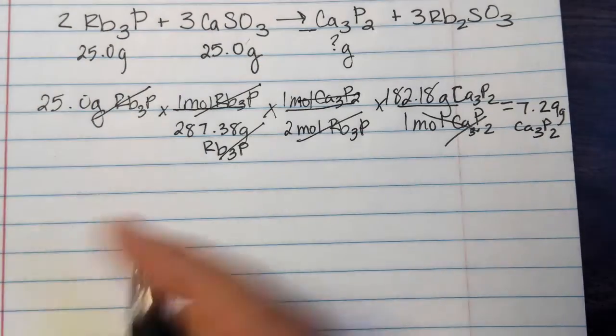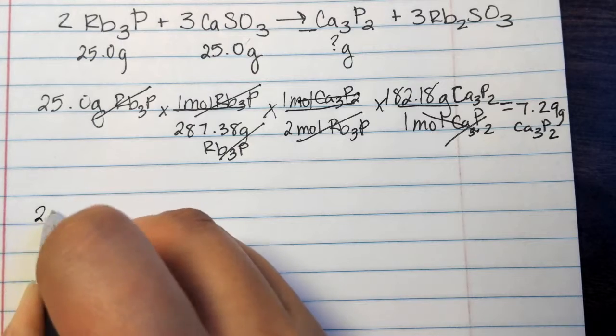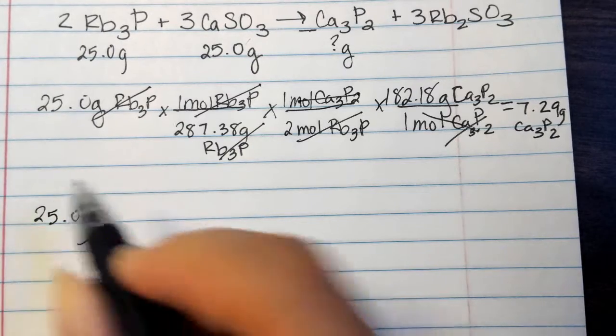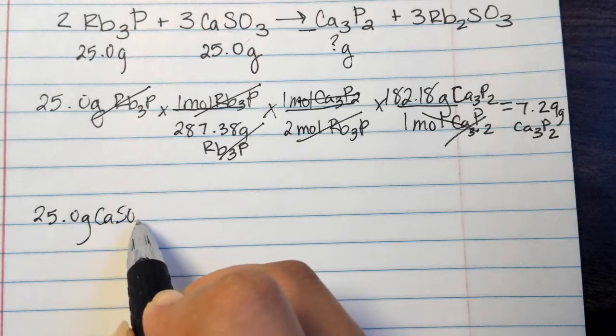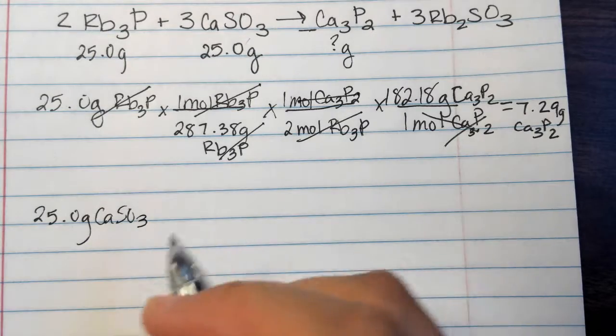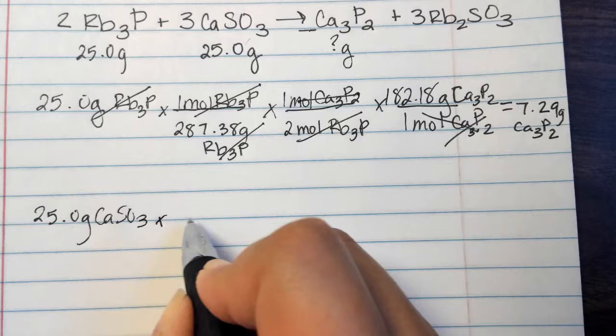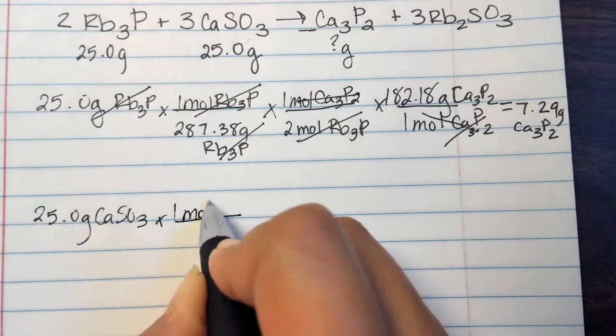But there's 2 reactants, so let's do a second one. 25 grams of calcium sulfite, and we are going to change it to 1 mole of calcium sulfite.